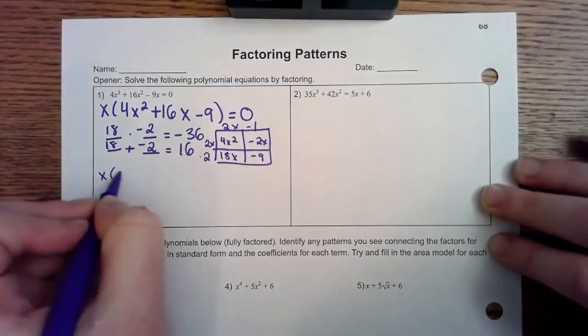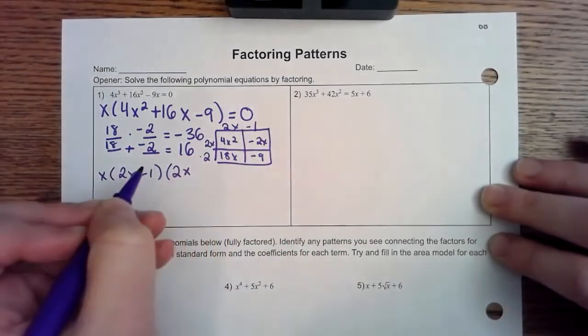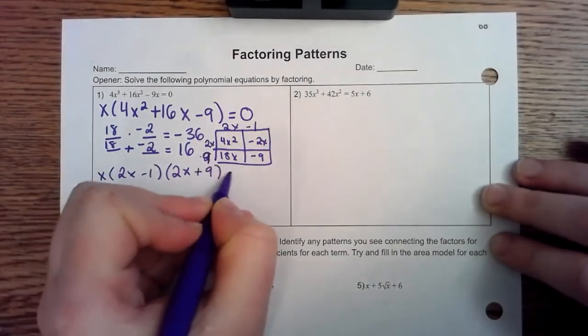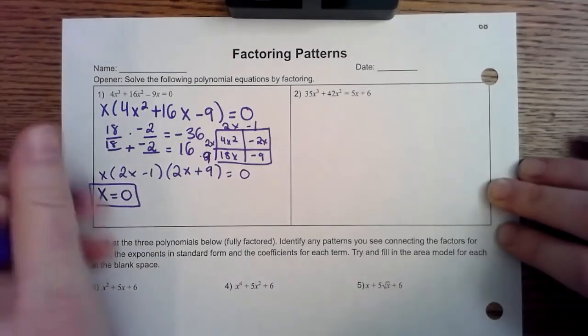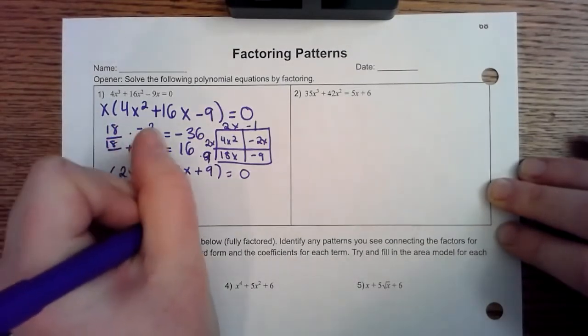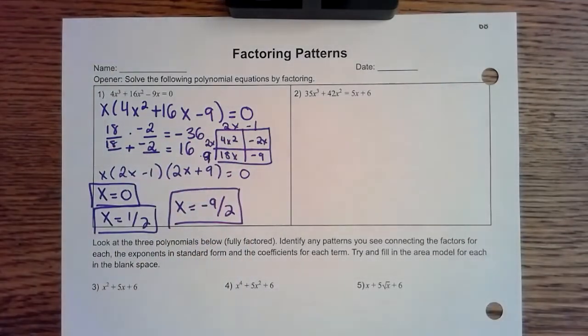So I have x, 2x minus 1, 2x. Oh, sorry, this should be a 9. There we go. Plus 9 equals 0. So my answers are x equals 0, x equals 1/2, x equals negative 9/2. Okay, try number 2 on your own.